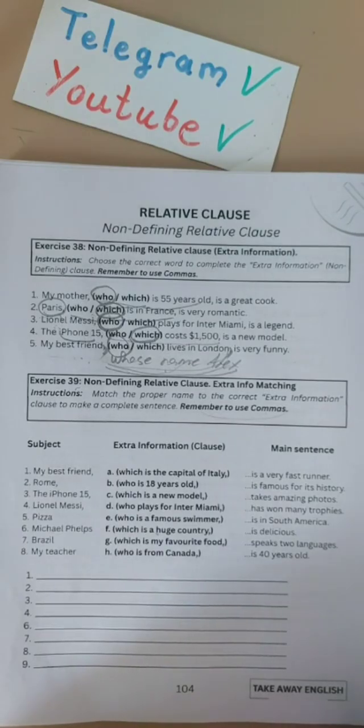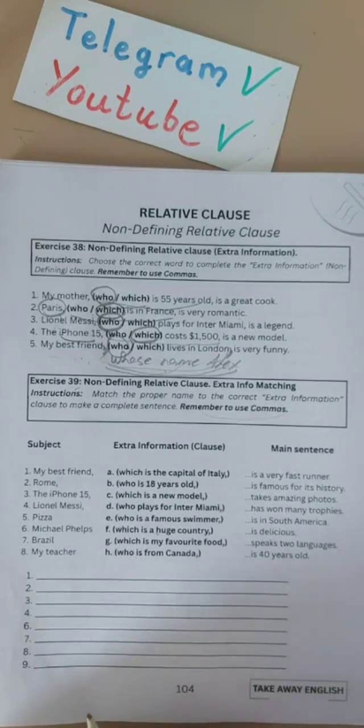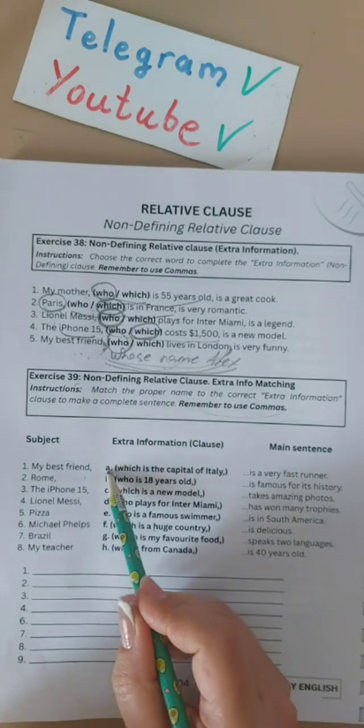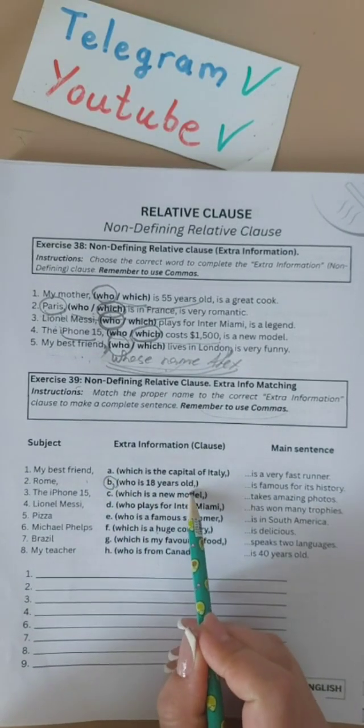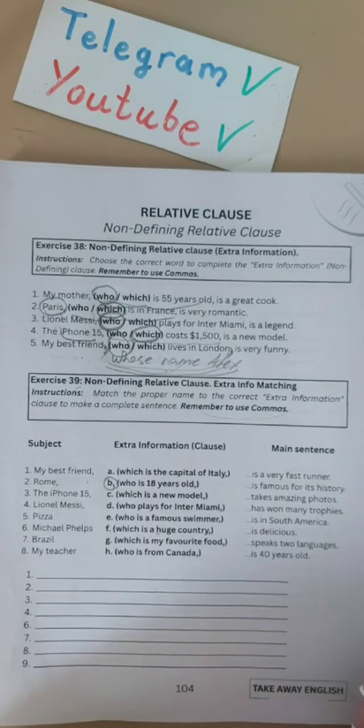Thank you, Unicorn Harem, who is from Canada. I think it can match to another sentence. So, Unicorn's version is correct. My best friend, who is 18 years old, is a very fast runner, right?